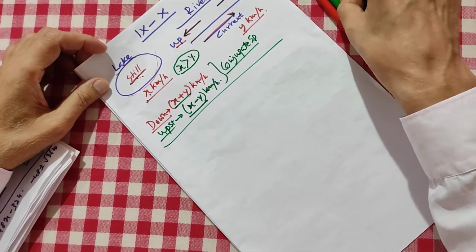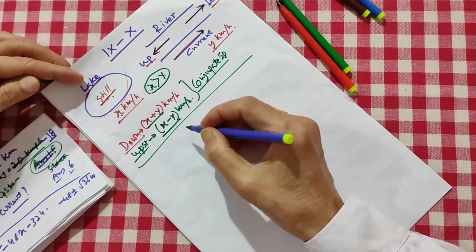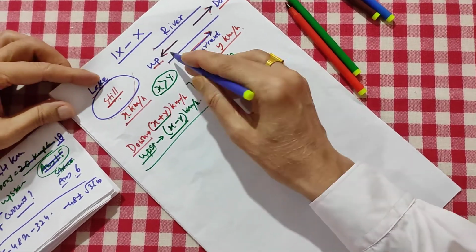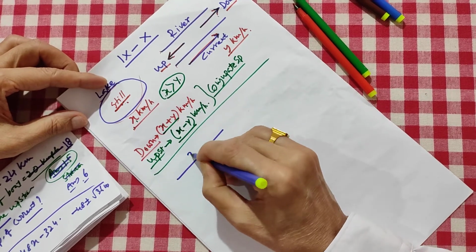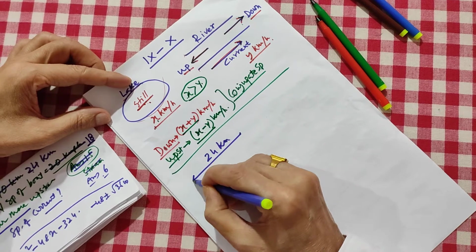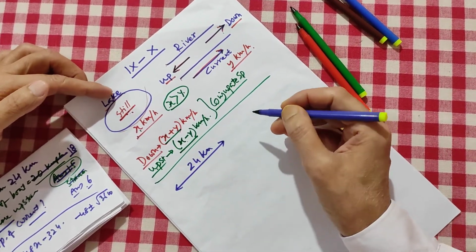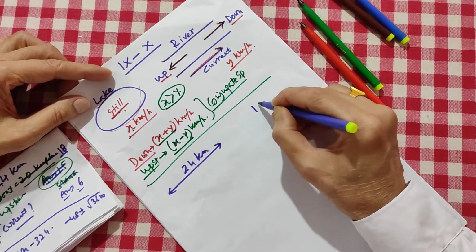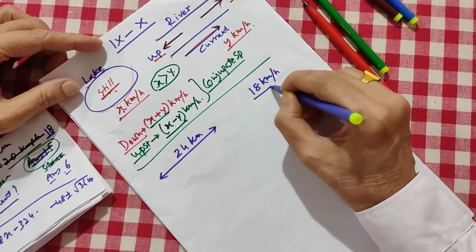consider a problem. Suppose in a problem it is given the distance a boat has to move is 24 kilometers. This is the distance the boat is moving upstream or downstream. Alright, and the normal speed of the boat is given as 18 kilometer per hour. This is the normal speed of the boat.